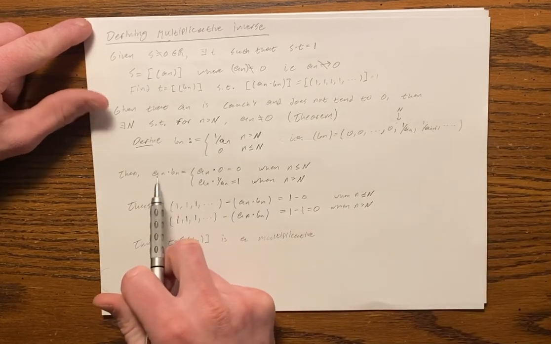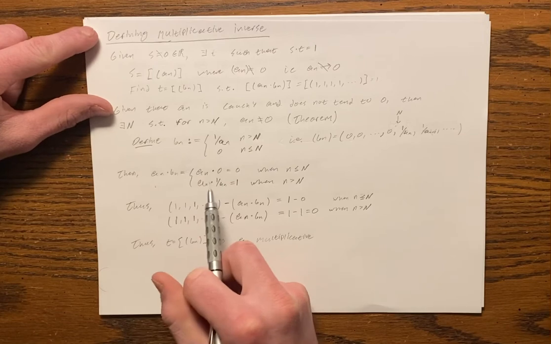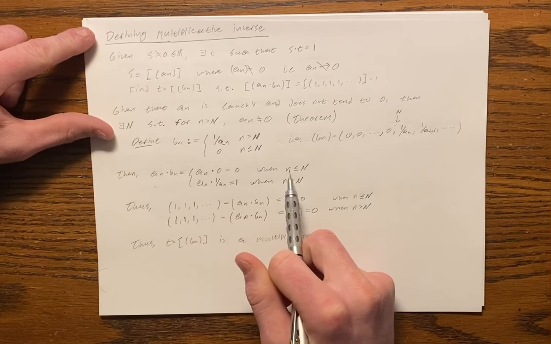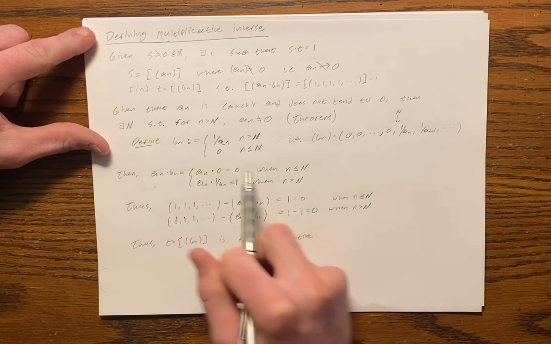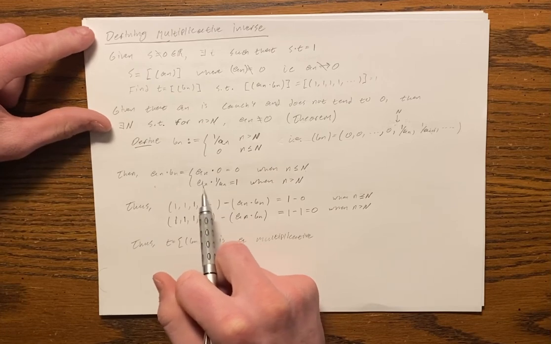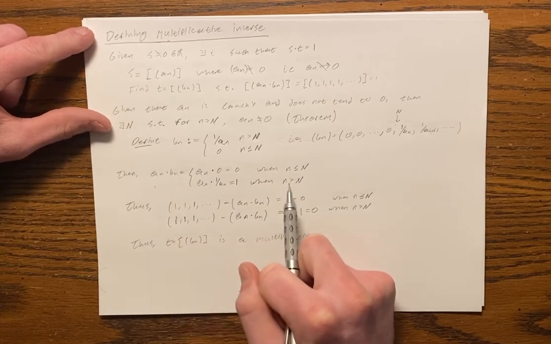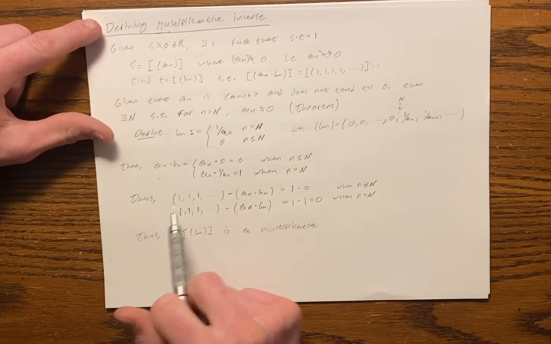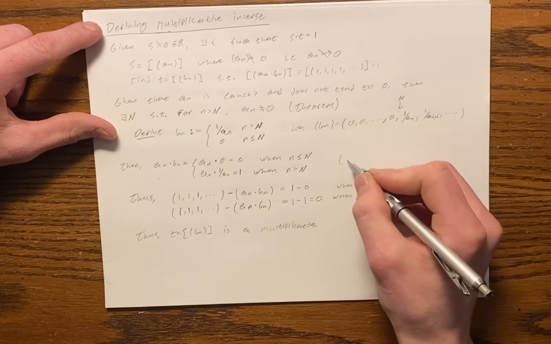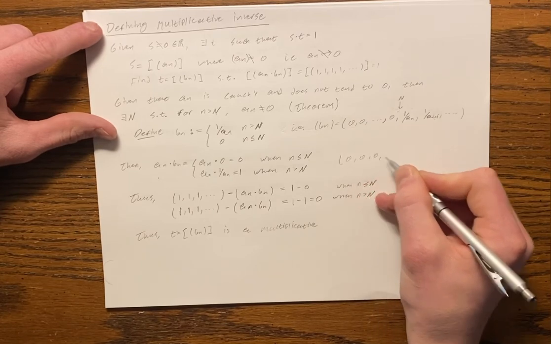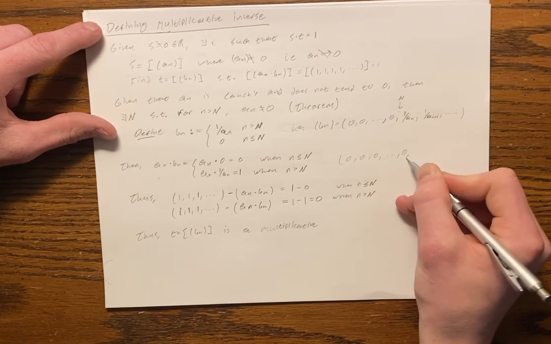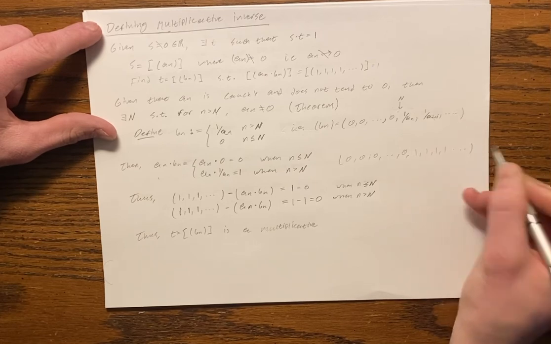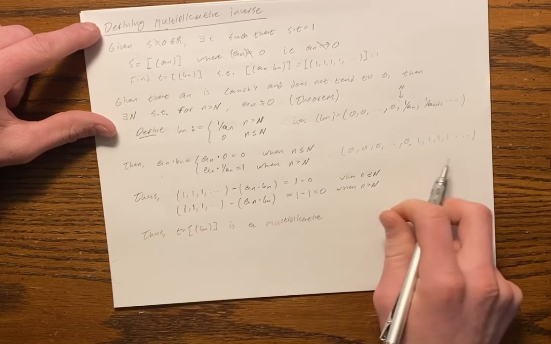Then what that means is that an dot bn is going to be an dot 0, right? Which is just going to be equal to 0 when our n is less than or equal to big N, as we defined bn up here. And similarly, that's going to be equal to 1 when our n is greater than that N that we defined up there. So what does that mean? Basically, that means that this sequence is going to be 0, 0, 0 for some finitely many zeros. Then it's going to be equal to 1 for infinitely many. So what that means is that this is equivalent.